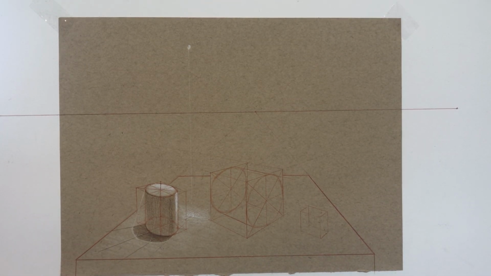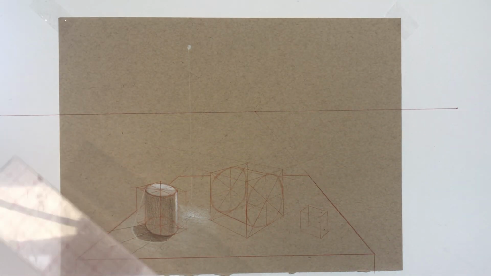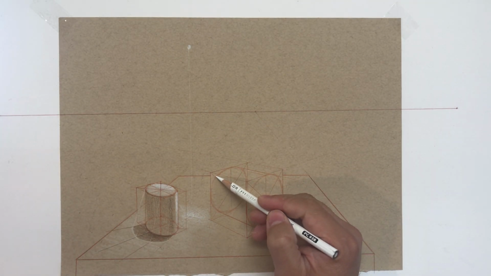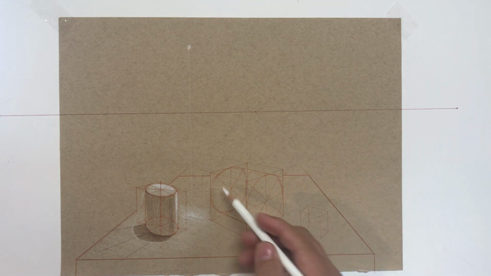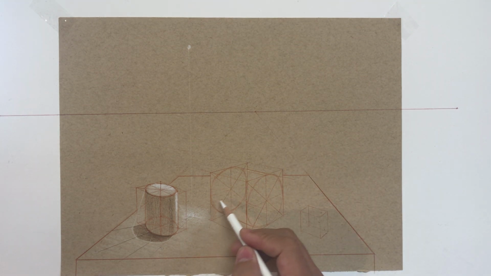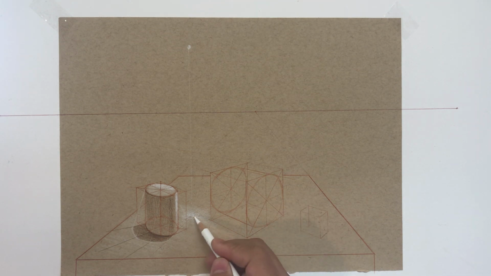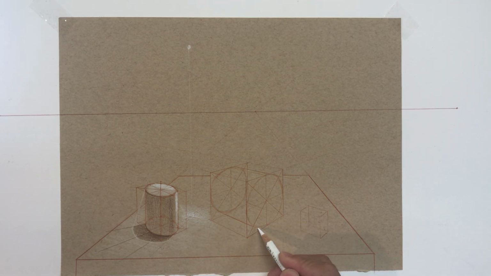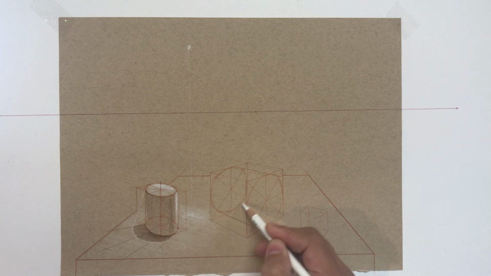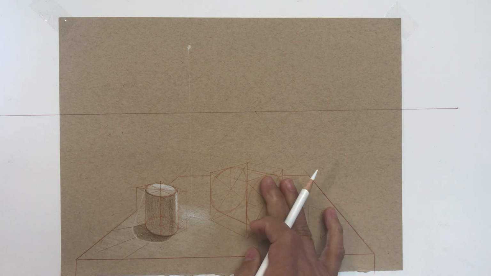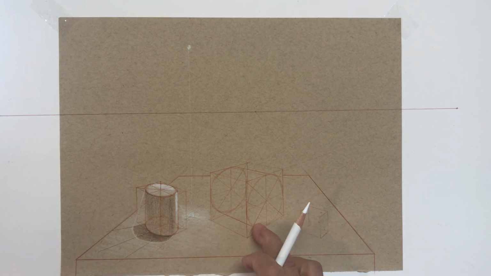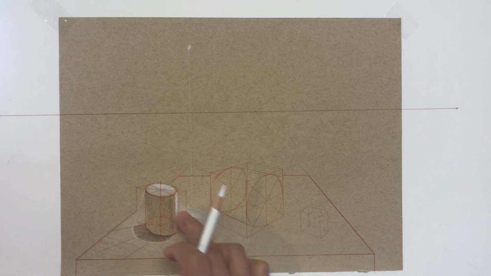So now that we've done a cast shadow and light source for a vertical cylinder, we're going to do this one that is horizontal, or is laying on its side. So the first thing we need to determine is the fact that this cylinder is lit on this side, the location of the light, and also that this side of the cylinder is going to get most of the light. This side will be in shadow, and the cast shadow will be opposite of the light, so that means it has to be on this side.